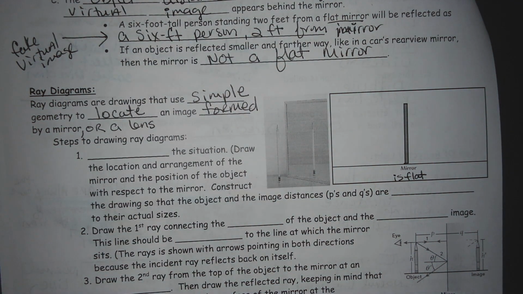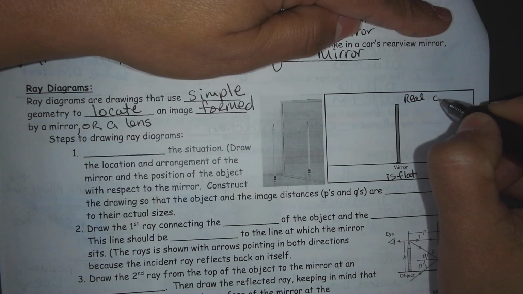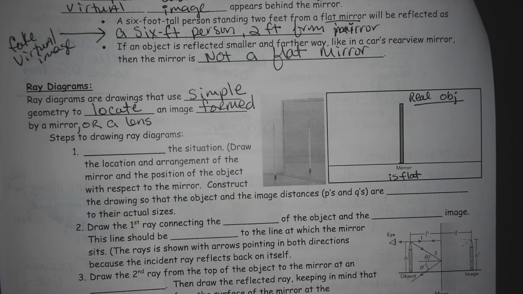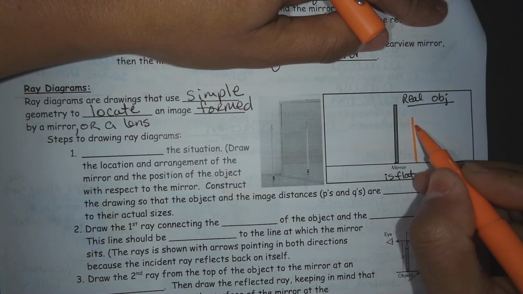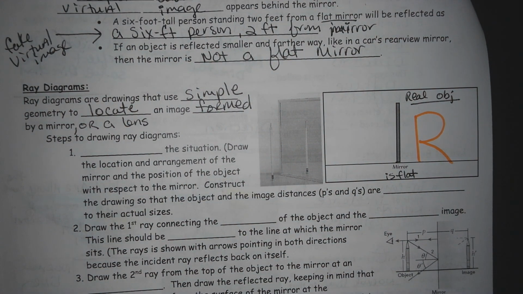In this situation, I'm going to have my real object over here. That's like if you were standing in front of your mirror. You're the real object. But for here, I'm going to draw in the letter R. Go ahead and write the letter R, nice and big. There you go. So when you are looking at a mirror image of you, you would be flipped.